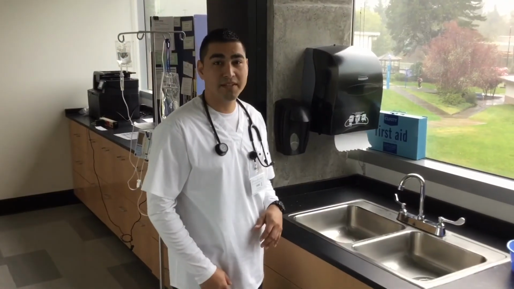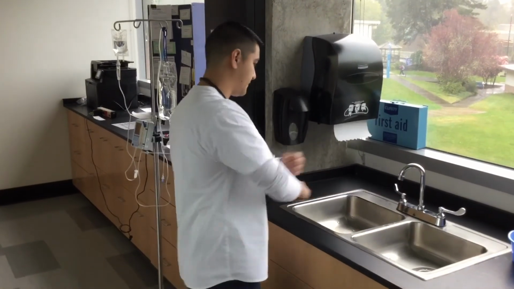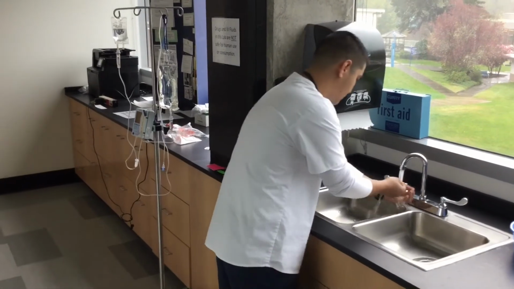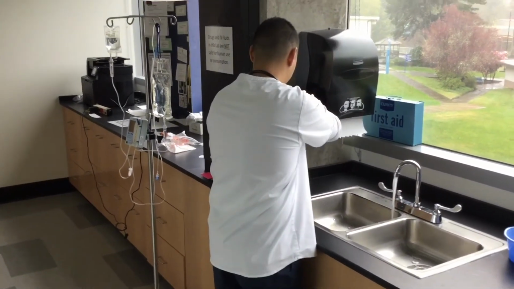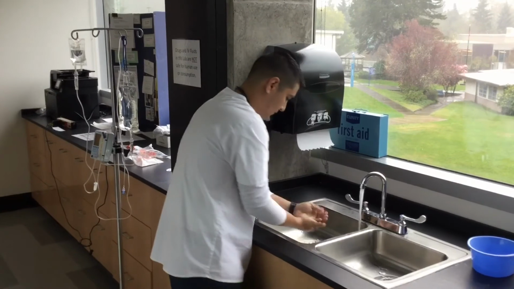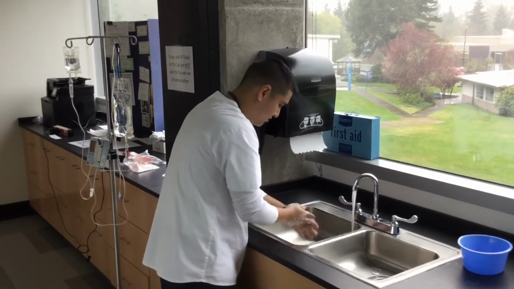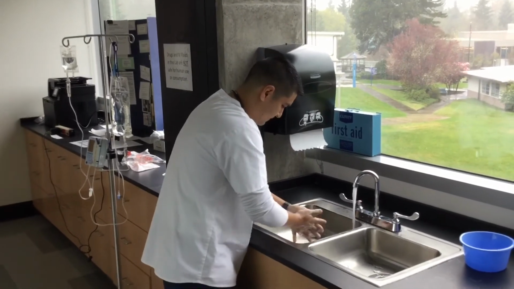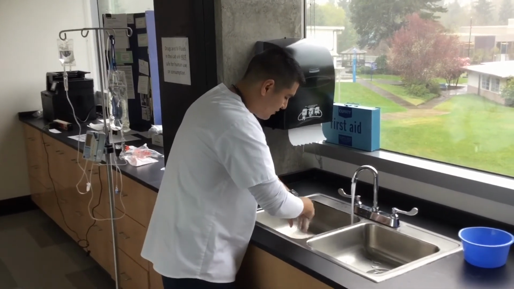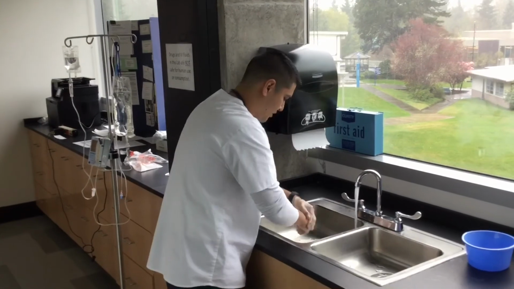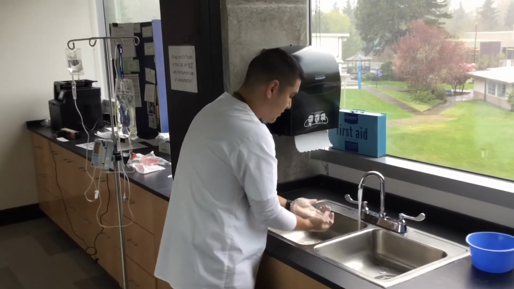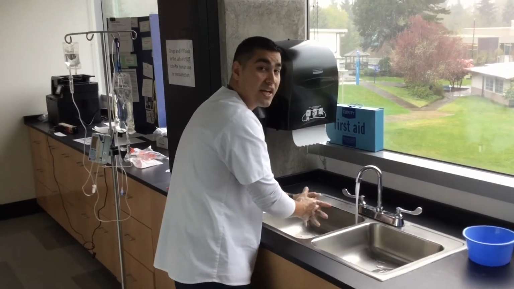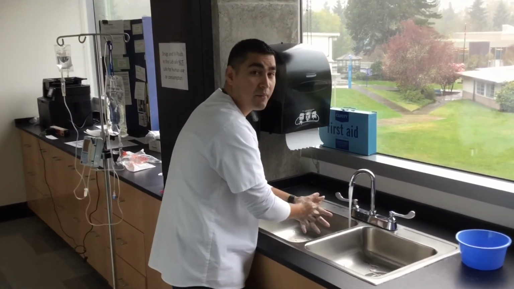Alright, now that I performed my assessment, I'm going to wash my hands. Alright, make sure I scrub all the surfaces. Very good. And after I'm done washing my hands, I would document as well everything that I saw, and I'll share with you guys my thoughts as well of what I thought about that assessment.